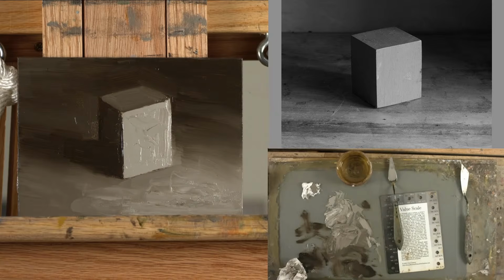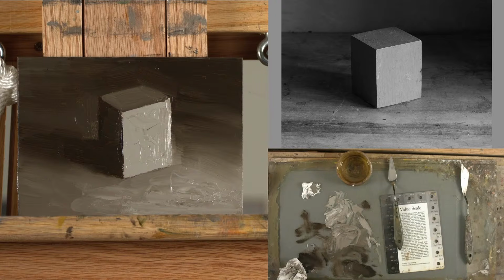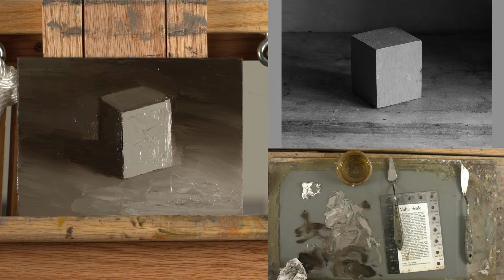Okay, so that's a nice short session for today. Now, if you ask me, I think my painting actually looks quite nice. I think it looks way nicer than the photo. It's got a little bit of something to it. You can make a cube painting look like a pretty nice painting.